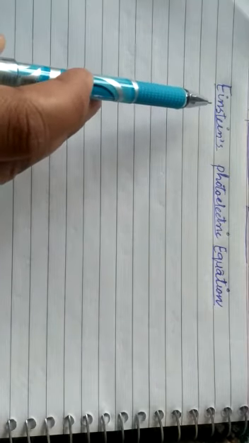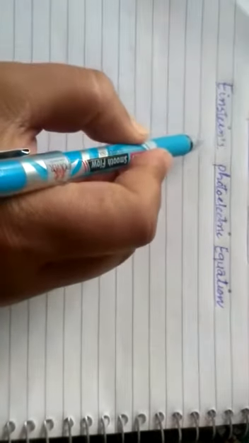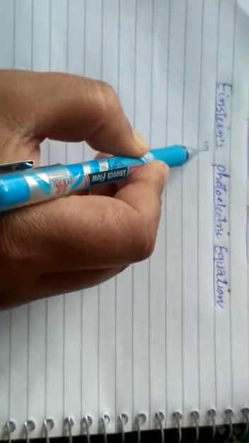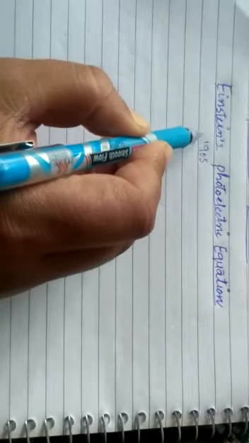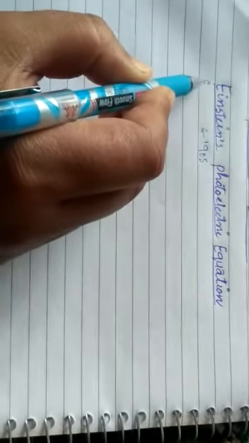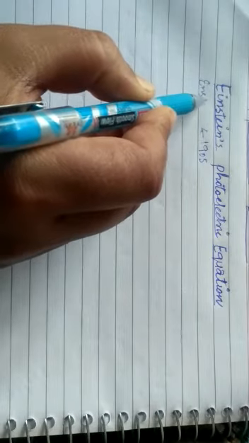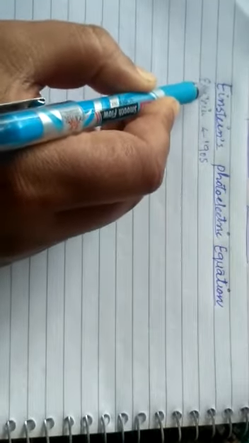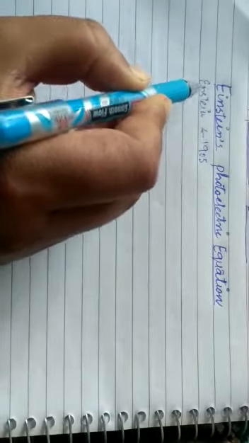Today I am with another topic of physics of class 12th, which is Einstein's photoelectric equation. Einstein, in 1905, gave an equation which is called the photoelectric equation, and for it he was awarded the Nobel Prize.